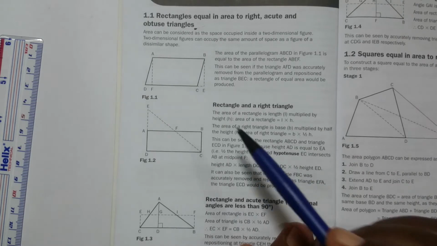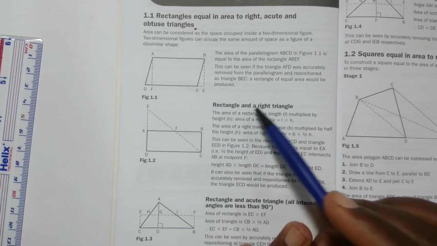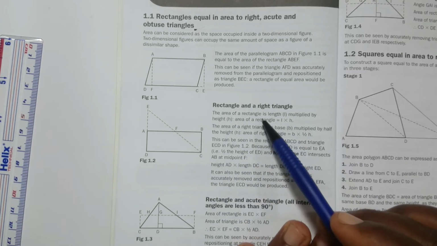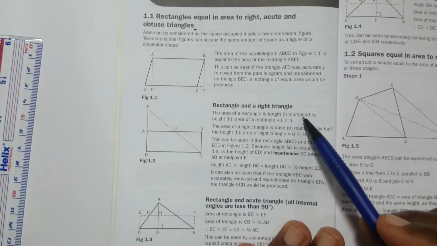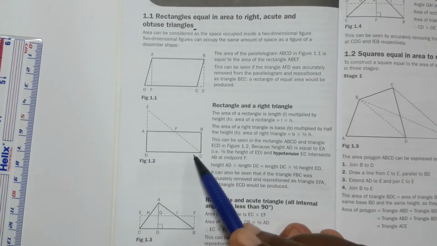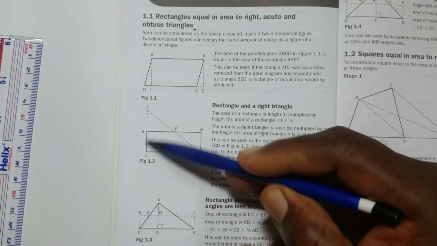The next one is a rectangle and a right triangle. The area of a rectangle is length multiplied by height. The length is going across horizontally and the height is going up, we usually say.